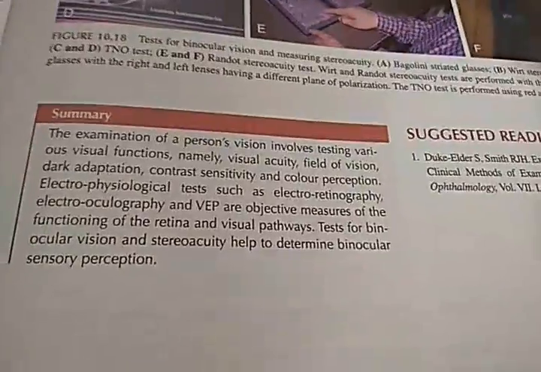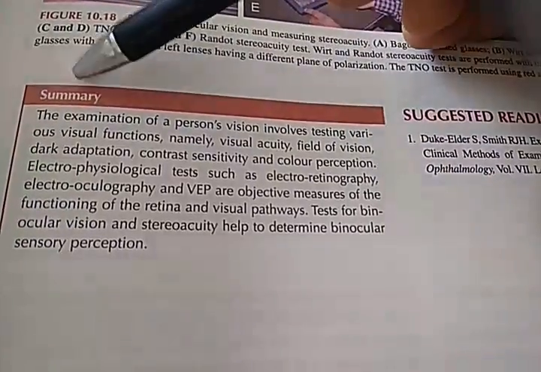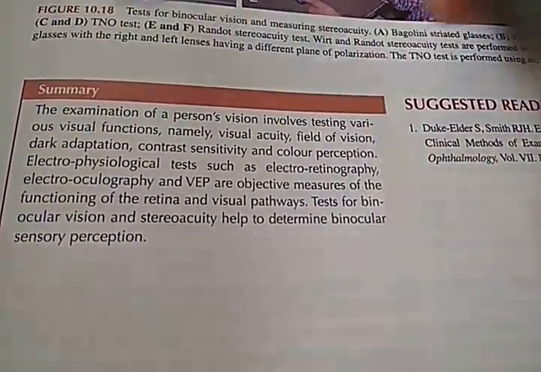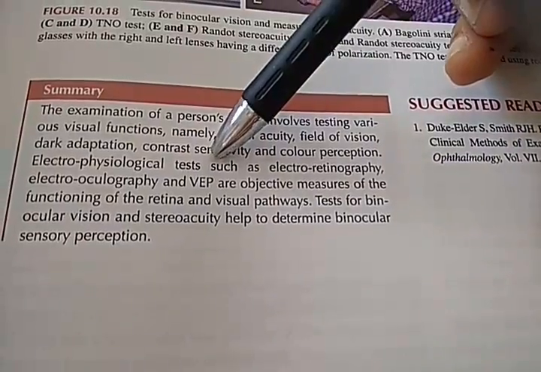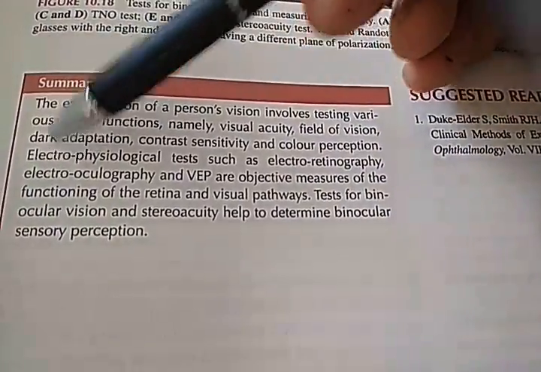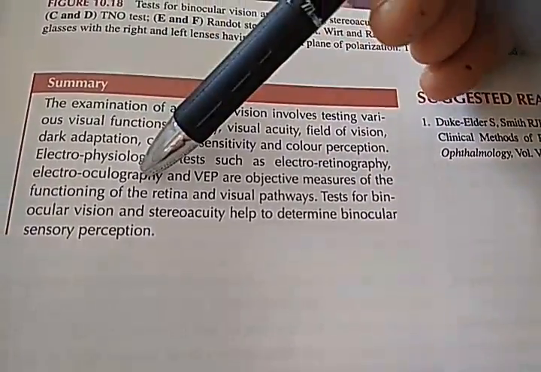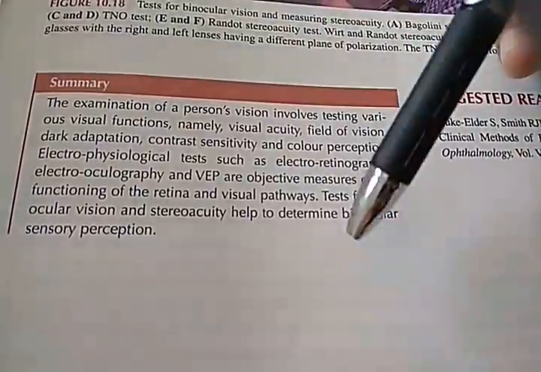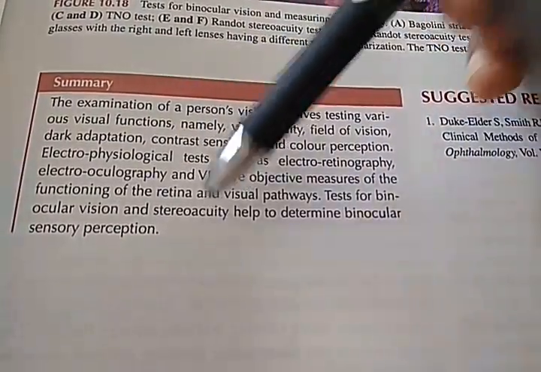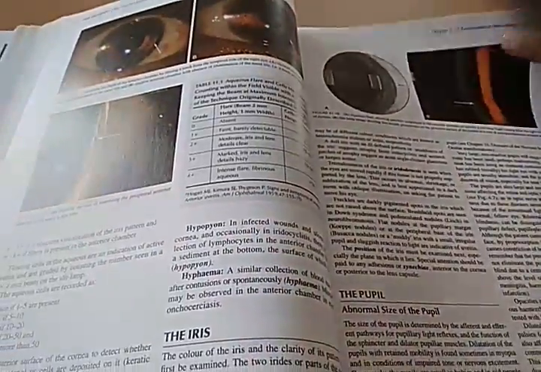Look at this summary. Examination of a person's vision includes testing various visual functions like visual acuity, field, dark adaptation, contrast sensitivity, color perception. Contrast sensitivity, how do you check? Electrophysiological tests like electroretinography, electrooculography, VEP are objective measures. Okay, tests for binocular vision, stereo acuity. Okay. So many things it seems they have covered in that chapter.